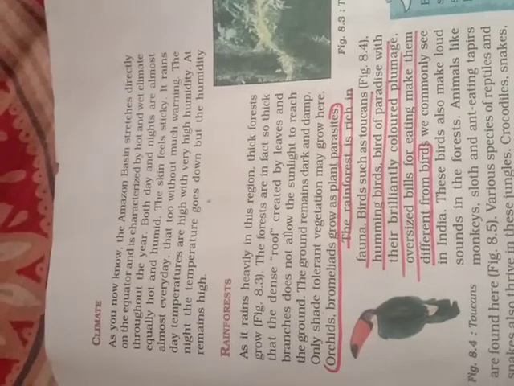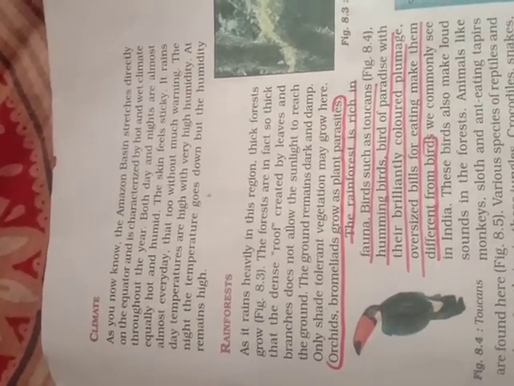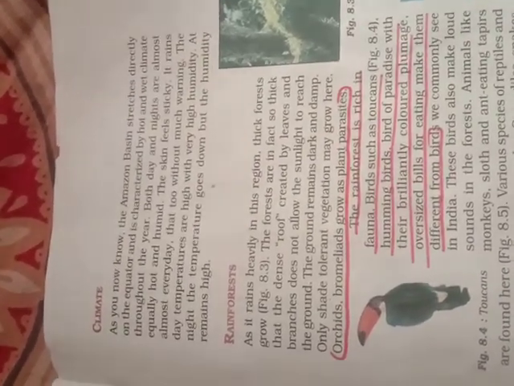You can imagine. Every day it rains. Almost. That too without much warning. The day temperatures are high with very high humidity. So which are day temperatures?